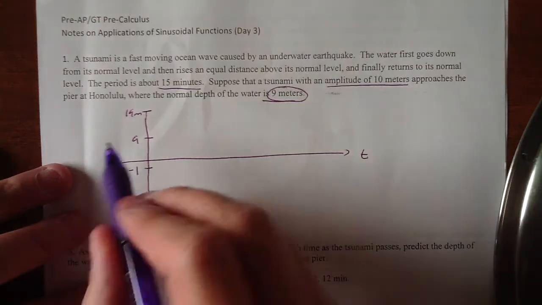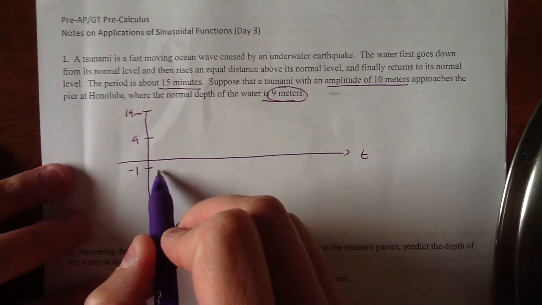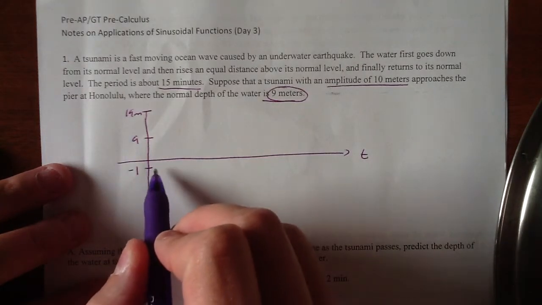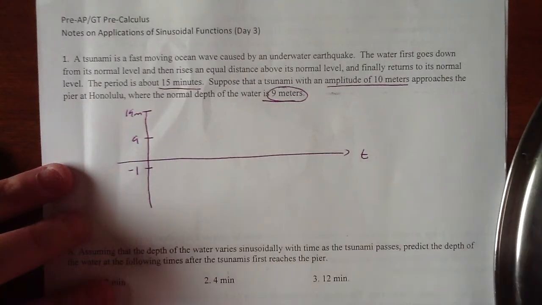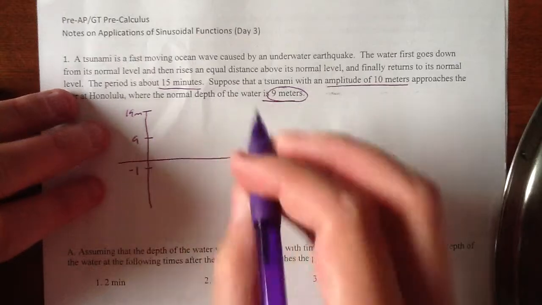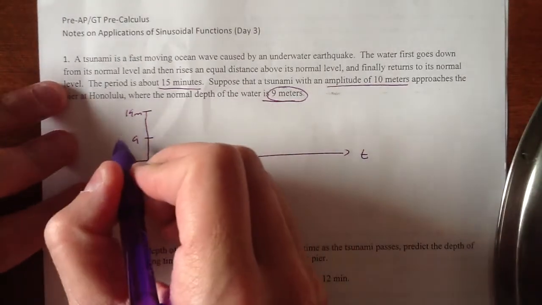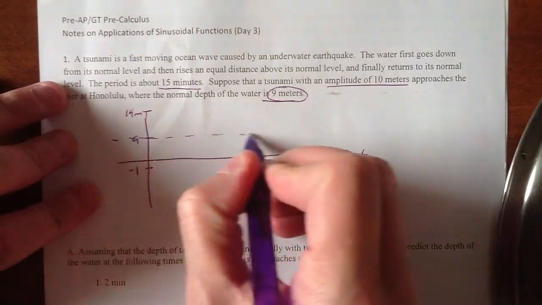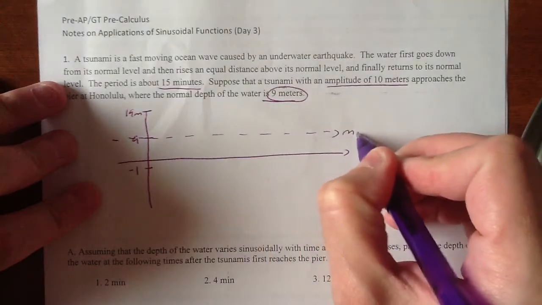Now that's going to be very interesting for us because we're going to have a point where we're going to have no water at the pier. So the 9 meters is also very interesting because that's actually going to be our midline. That's also kind of nice for us. They give us our midline.